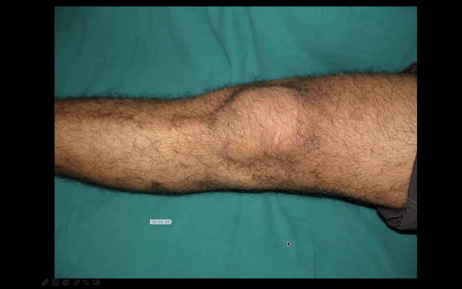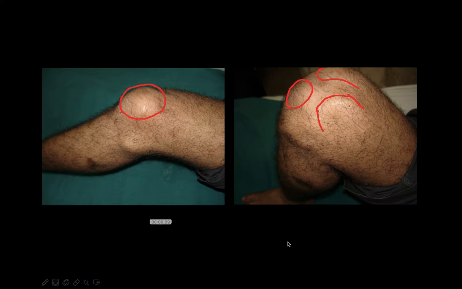Now compare this with this picture of a normal knee joint, in which you can see that the bulge of the patella is clearly visible and the parapatellar hollowness is clearly visible. Such a picture is of a normal knee joint. If you flex the knee, you observe that the fullness of the patella is gone in flexion, because the patella lies in the intercondylar notch and the patellar bulge vanishes in flexion. So this is a normal finding.